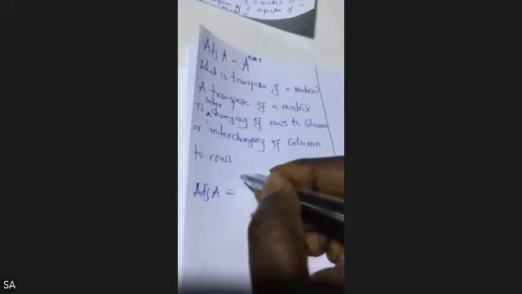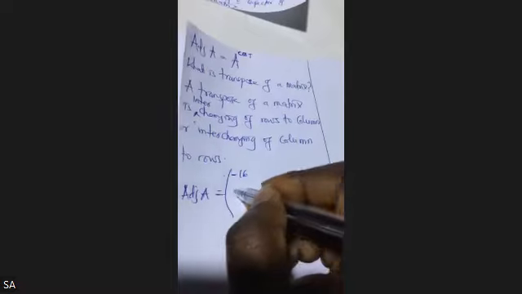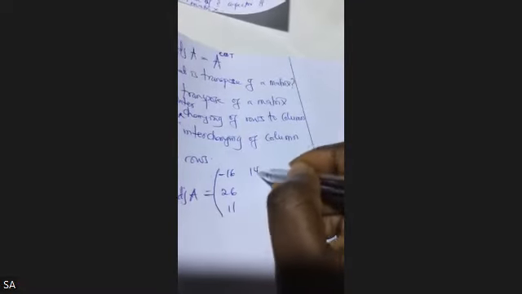So if I turn this upside down this way, I'm going to have minus 16, 26, 11. Then I'll turn this 14, minus 22, I'll turn it upside down. I'm going to have 14, minus 22 and 10. I will turn this minus 6, 12, minus 6 upside down. I will have minus 6, 12, minus 6. So class, this is the adjoint of the matrix.